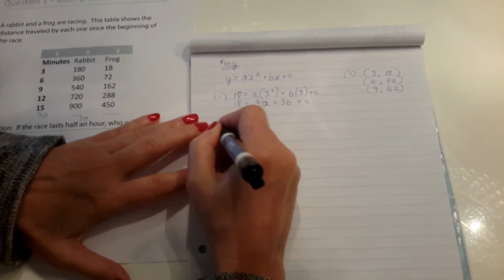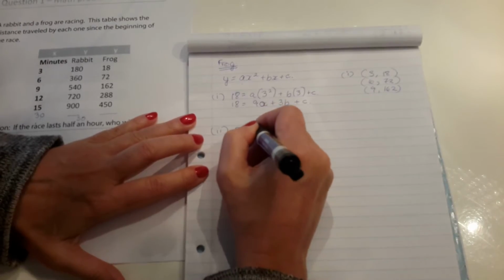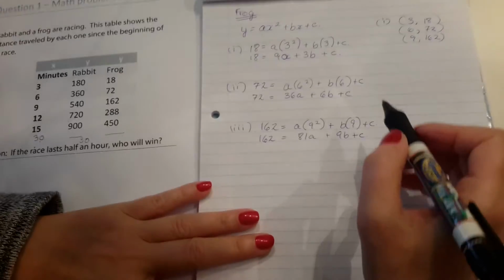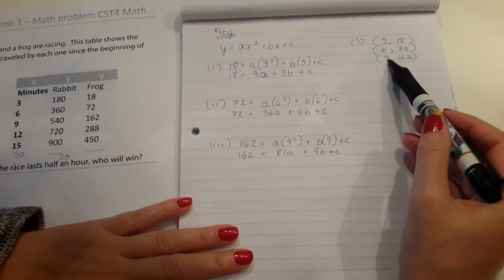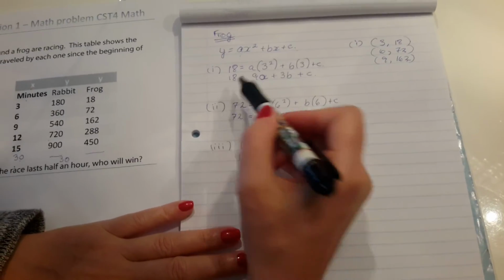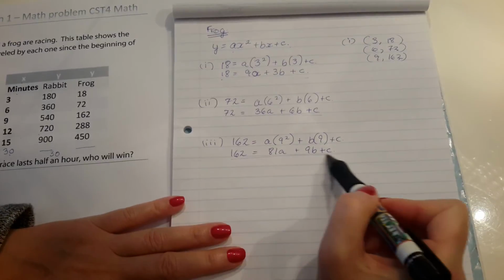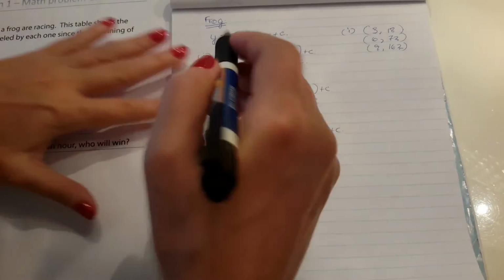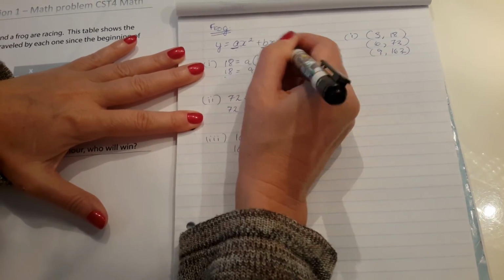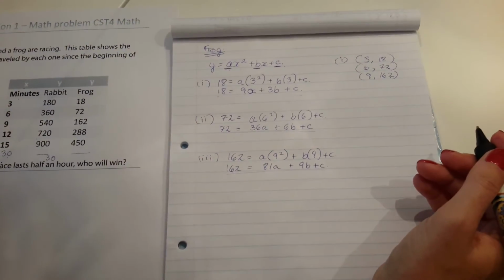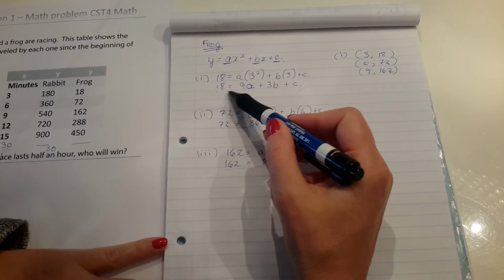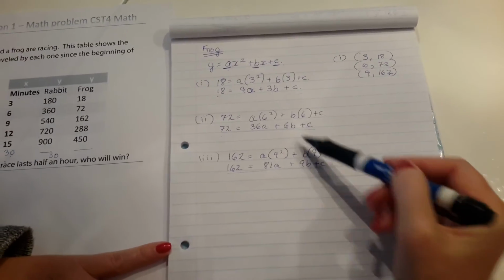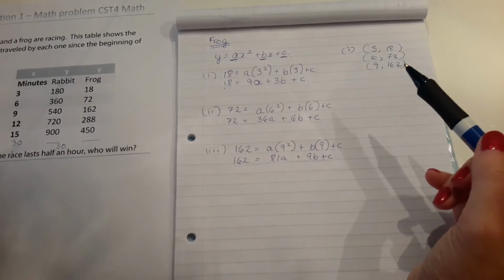We move on to the second one. We do the same thing. All right, so I've done the same thing for the other sets of coordinates. So we end up with these 3 equations. Now, what we're trying to do here is find the values for a, b, and c in order to have an equation here. We're going to try and use these three equations to solve for those three variables.